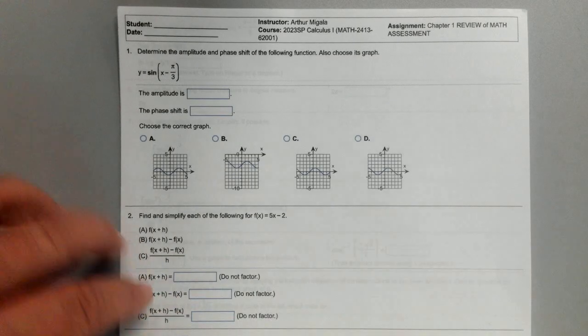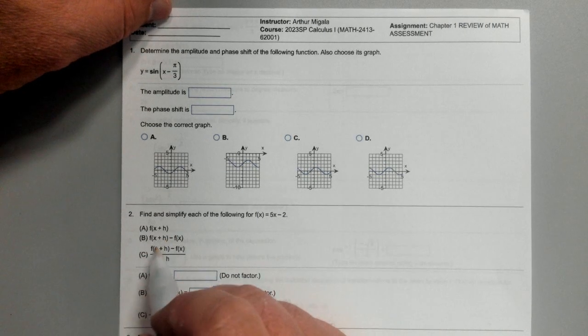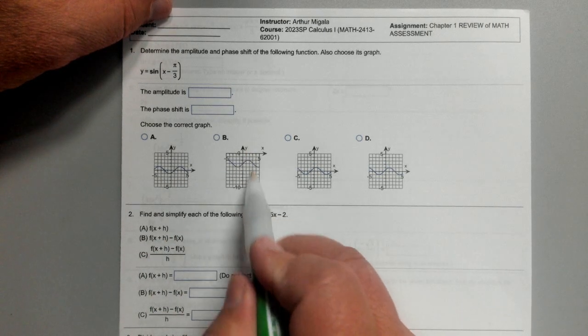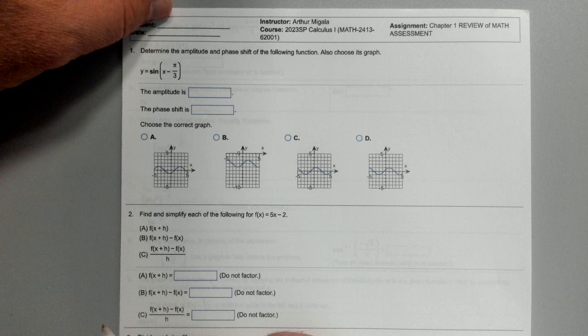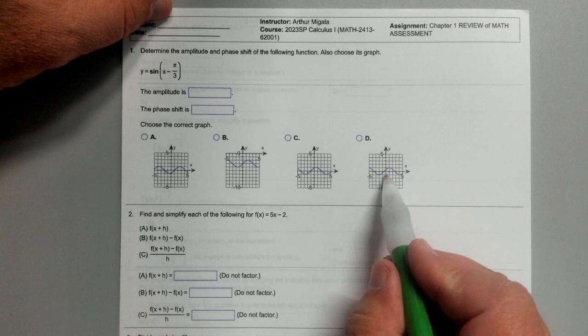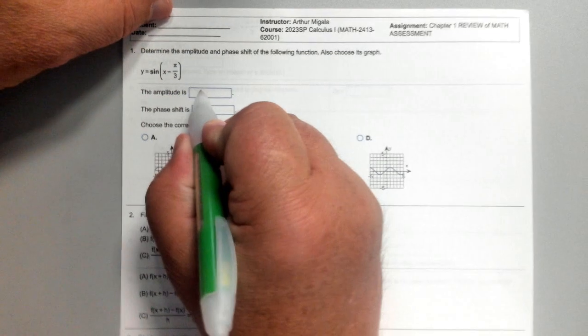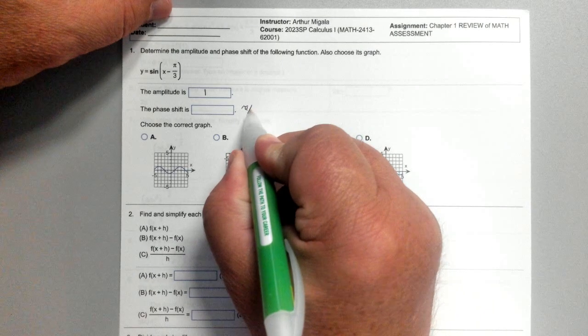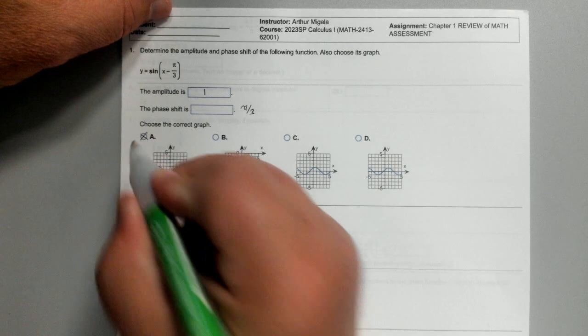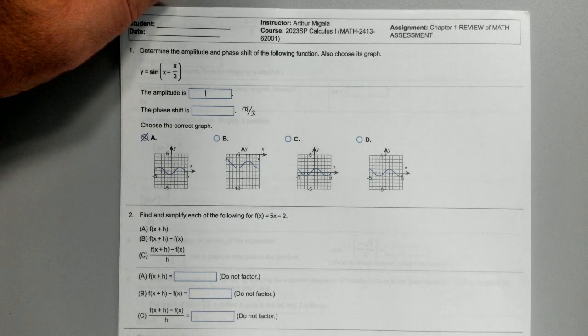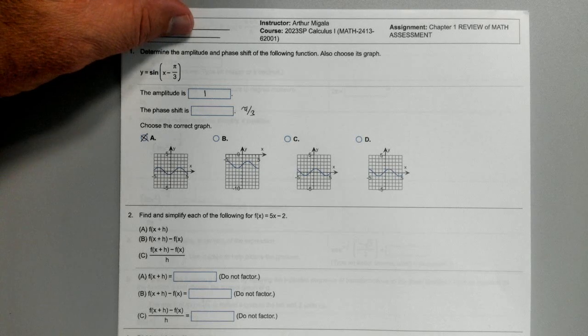So if we look at our possible choices, this is a vertical shift. That's not right. This is just on the wrong side. This is the wrong side. So the answer is A. The amplitude is 1, pi over 3, and it's A. It's shifted to the left, pi over 3 units.